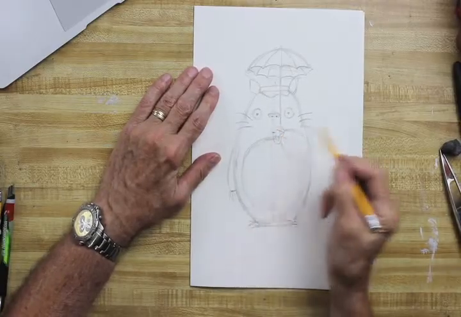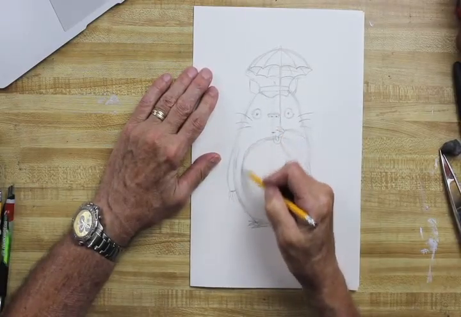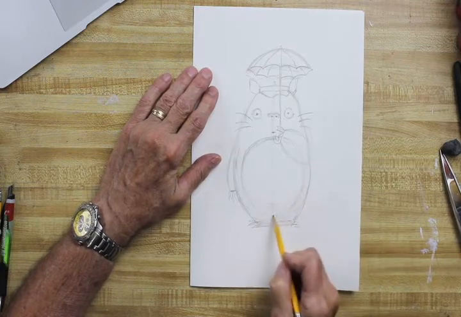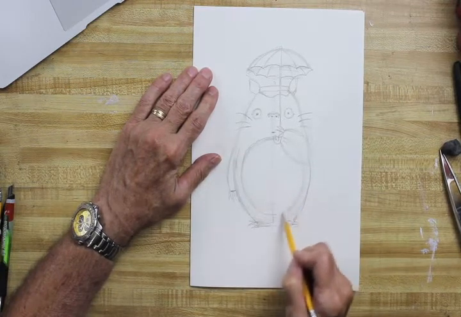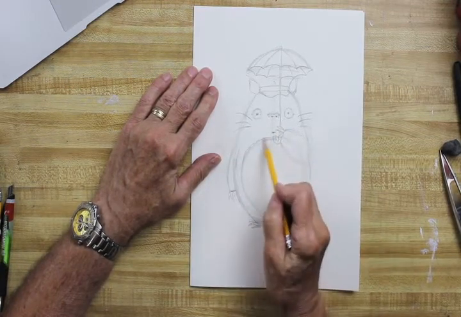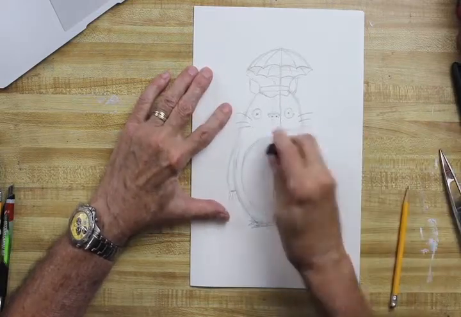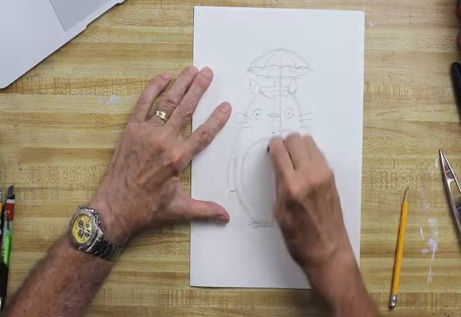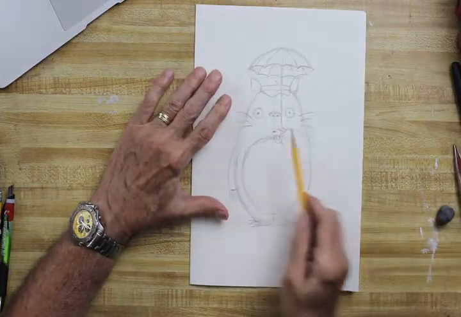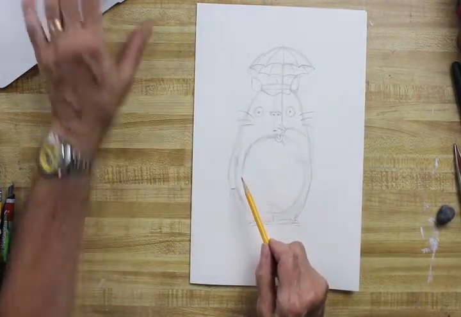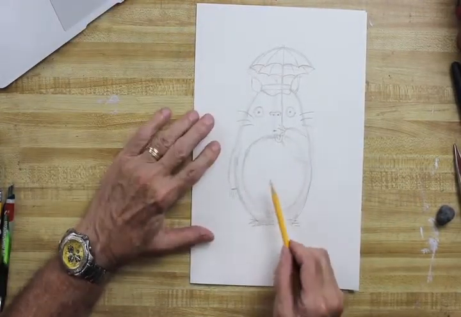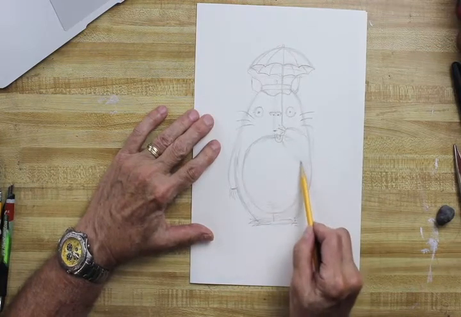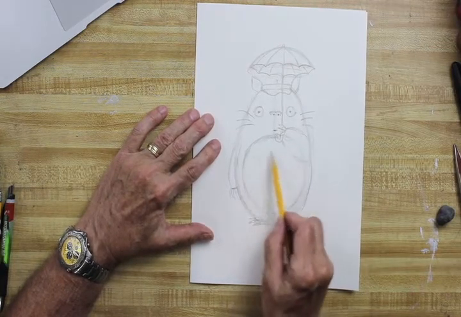Just a couple more little details to lay out so we're ready to do some final lines on Totoro. He's got these really cool fur designs, and they look kind of to me like boomerangs, actually. I think what we'll do to help us out is make some guidelines for them.